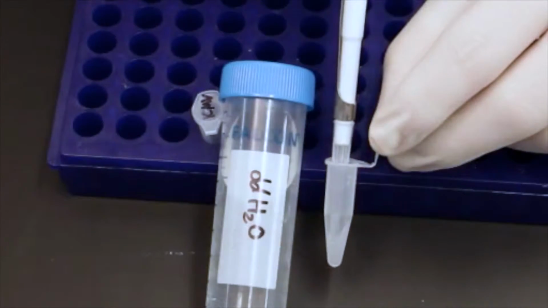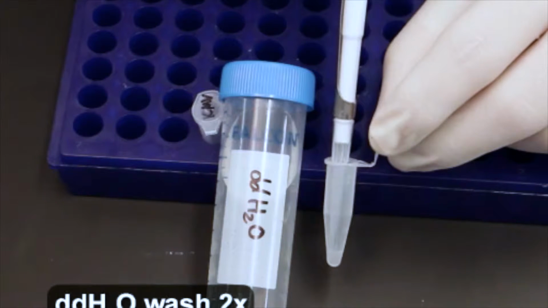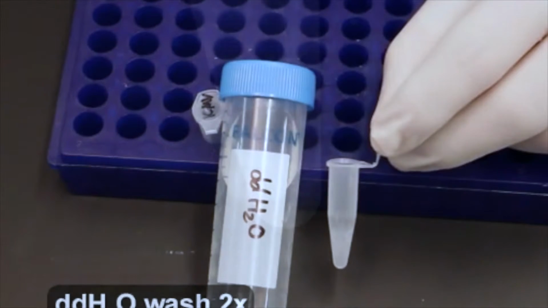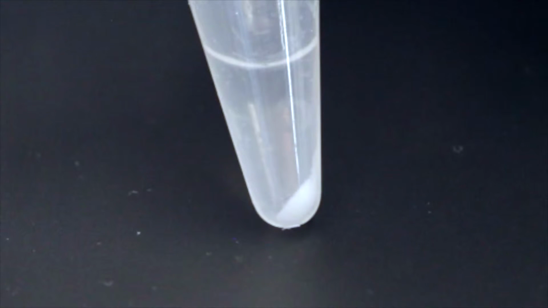Add 200 microliters of double distilled water during the second and third centrifugations to remove the remaining calcium chloride, unreacted DTT, and unencapsulated cargo materials from the supernatant.